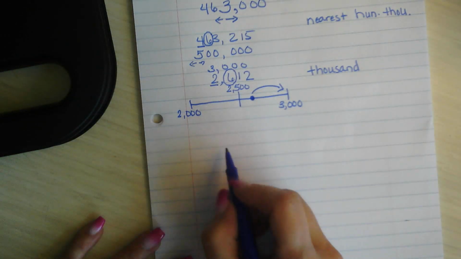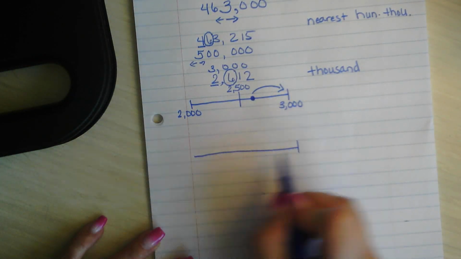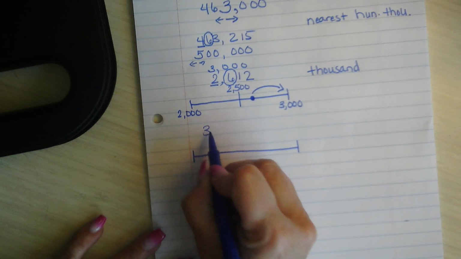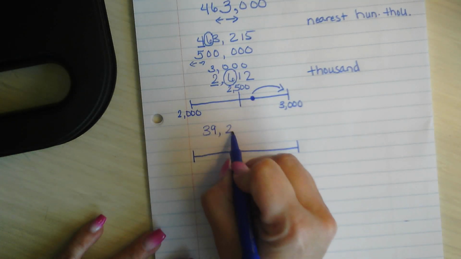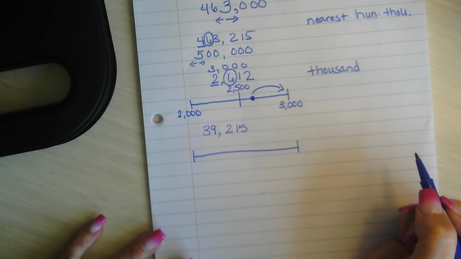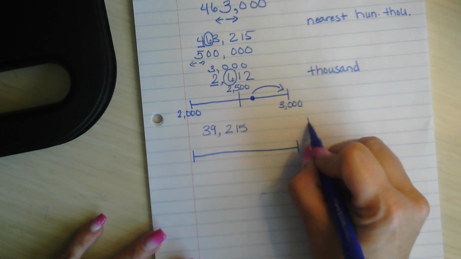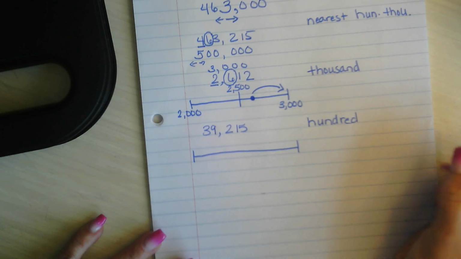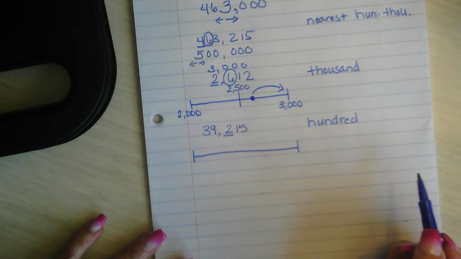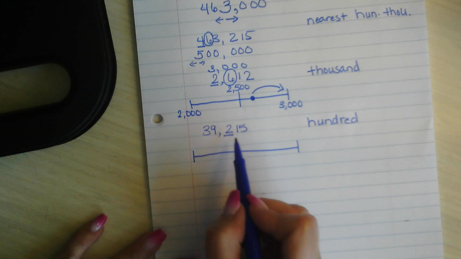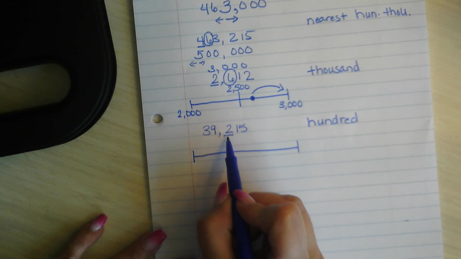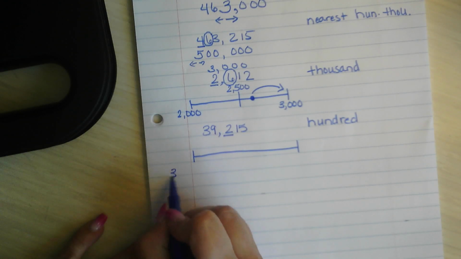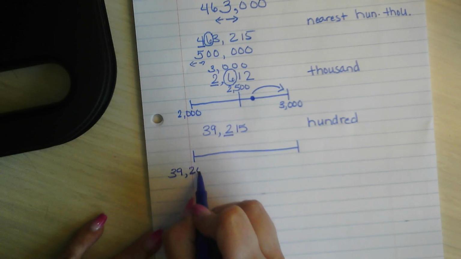When it really gets confusing for the kids sometimes when we're using the number line method, let's say we had the number 39,215 and we're rounding to the nearest 100. So if we're rounding to the nearest 100, this is the place that we're looking at, and the kids need to understand that the 100 that would come before this is 39,200.